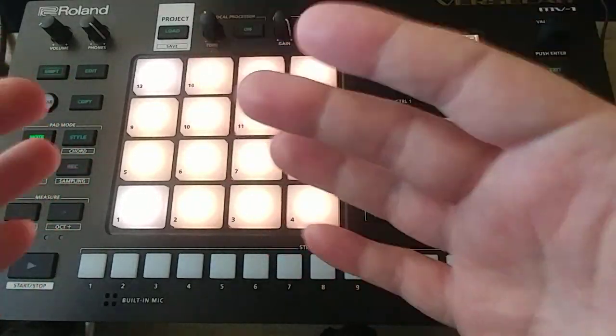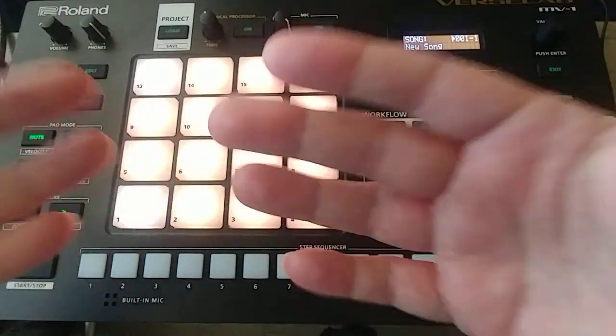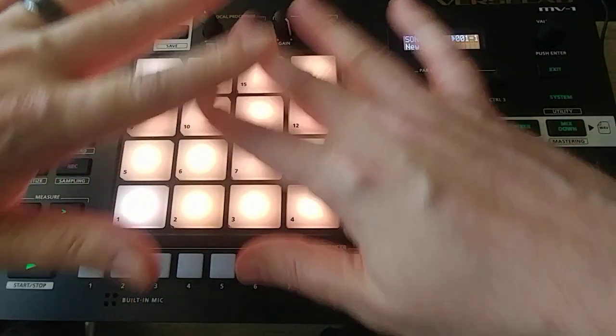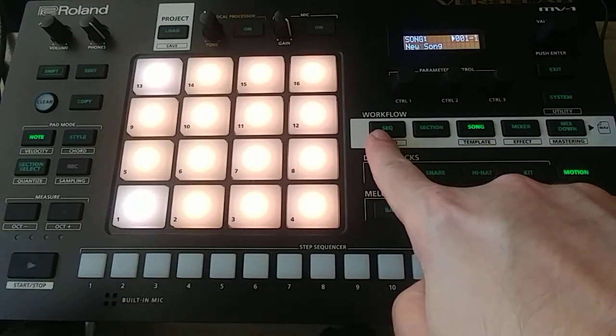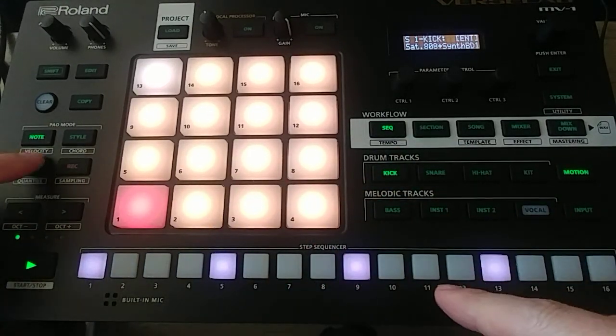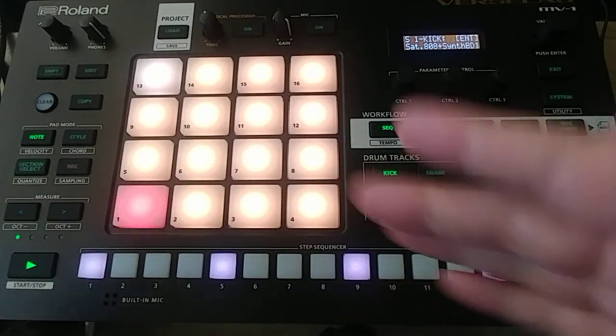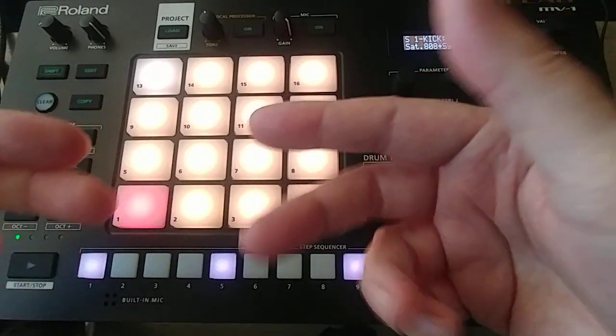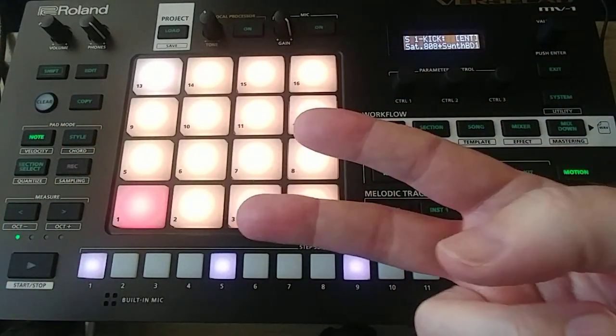This is going to be a bit of a longer video, not because it's necessarily complicated, but there is a lot of ground to cover. So we've just started a brand new project. Let's go into sequence, part of the workflow here, and make sure we're in note mode for the pads. The first thing that we should know is that there are two different ways that style mode works.